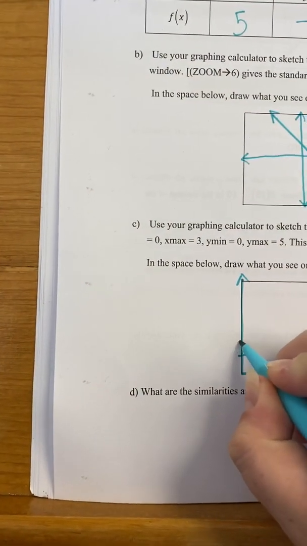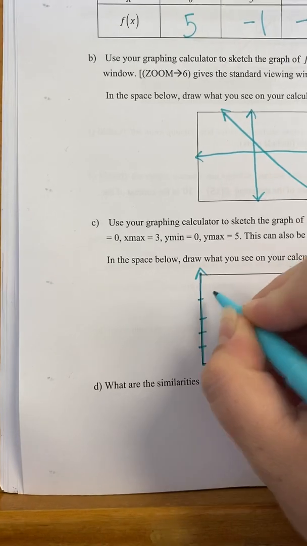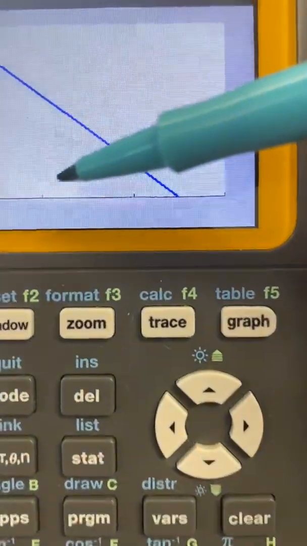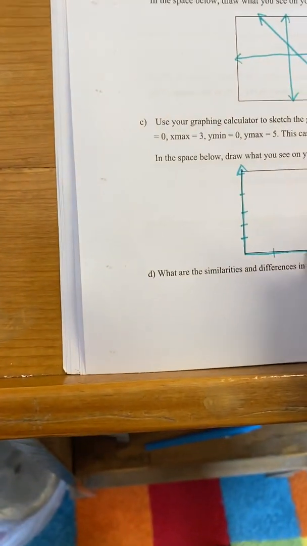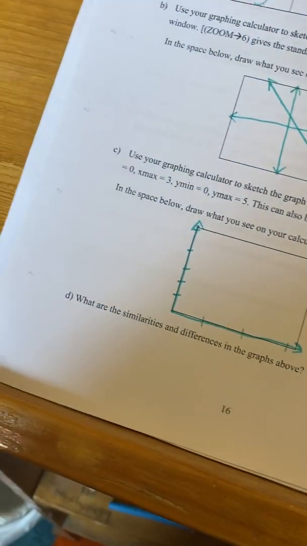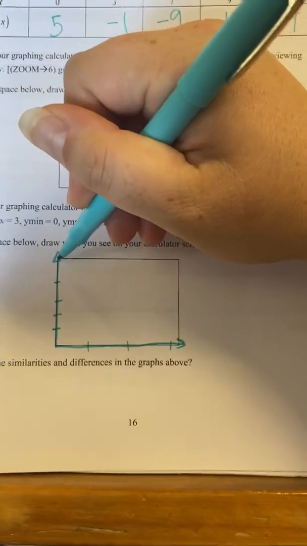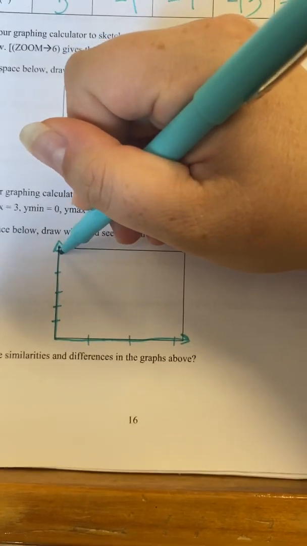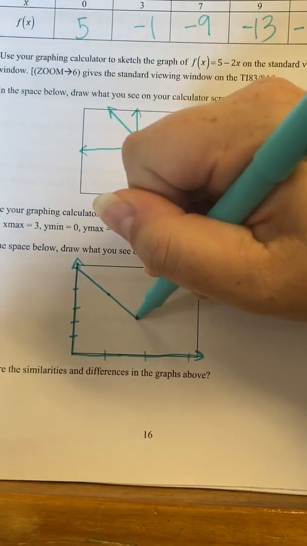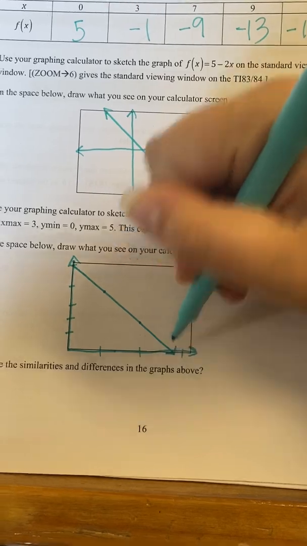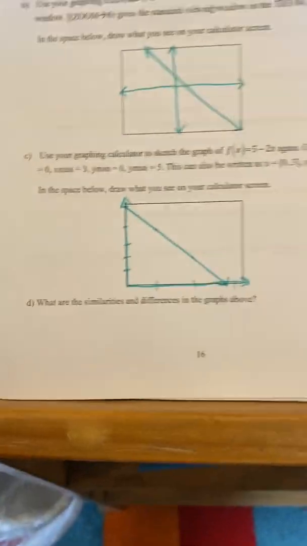It's up there at the 5th one. And at the bottom, 1, 2, 3. And so if I'm going to sketch that, it appears to go in a straight line from the 5th tick mark down to about there. And that's not perfect, but it's close.